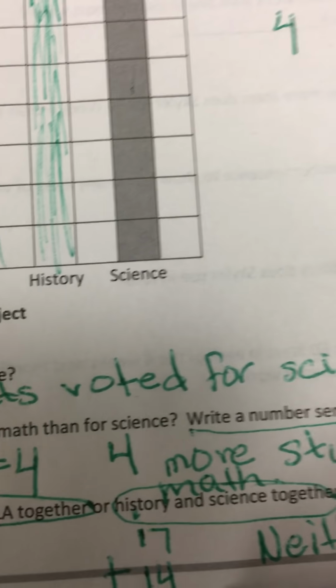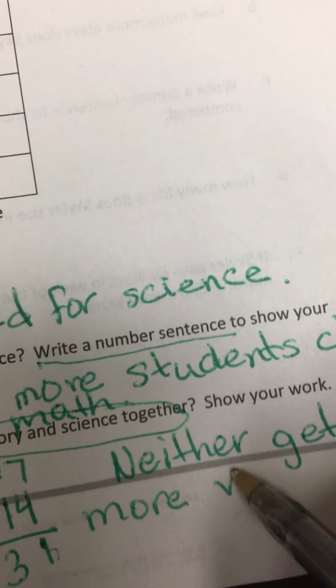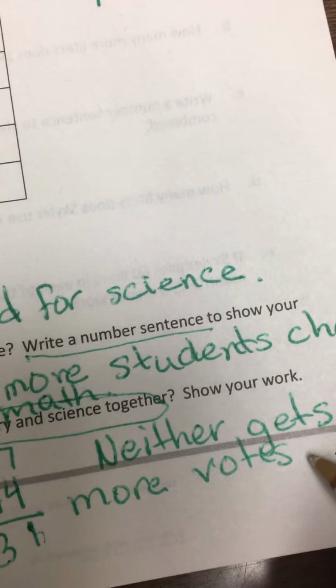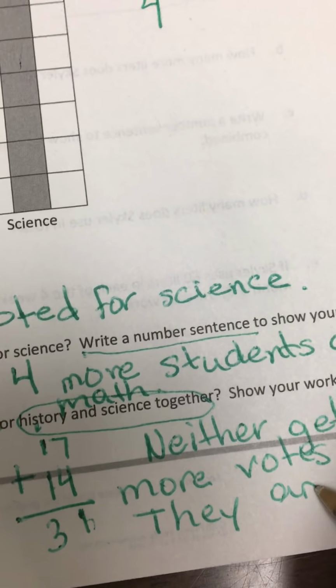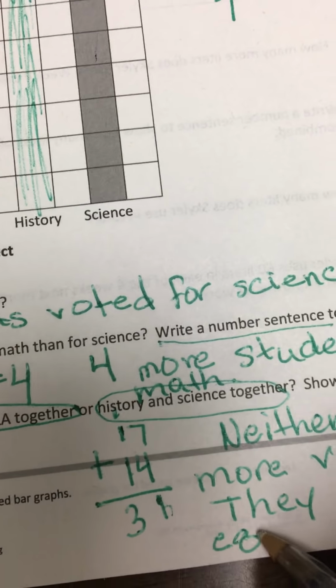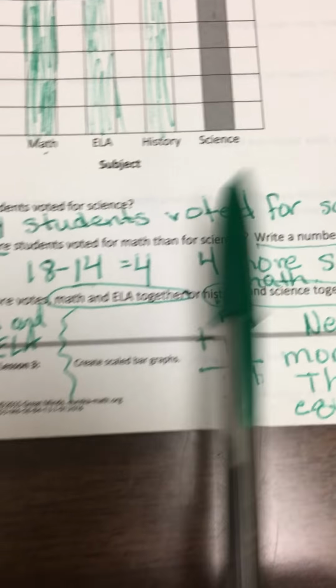gets more votes because they are equal. And I've already shown my work because it's here and here. So I've already shown how they're equal.